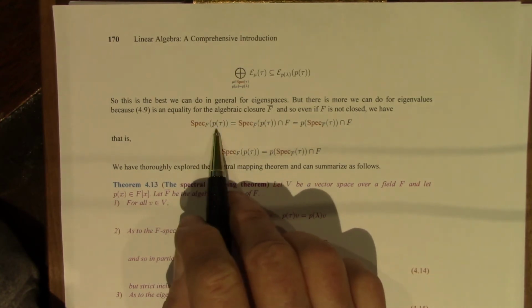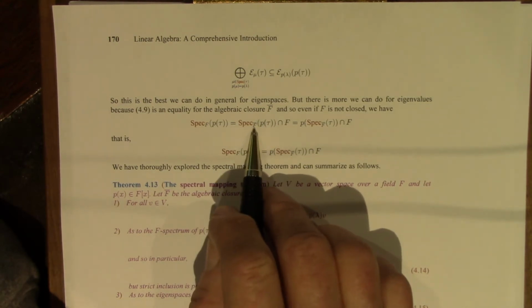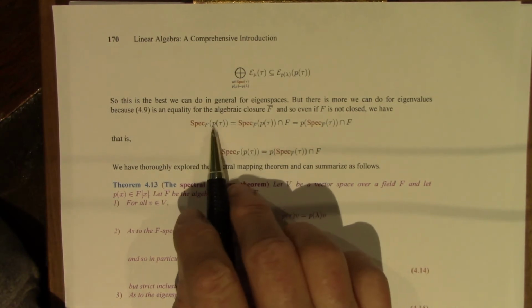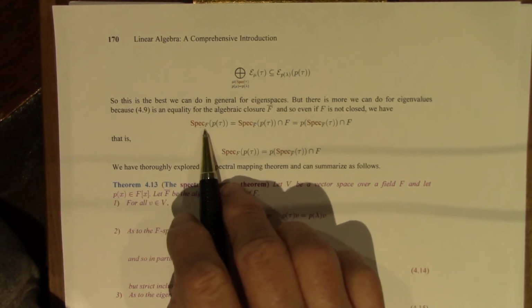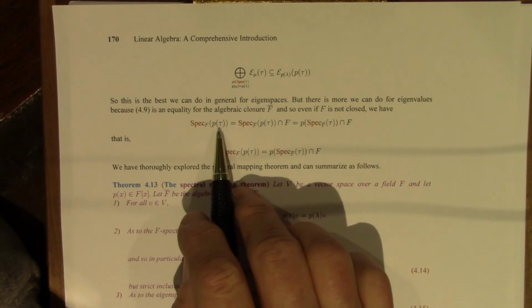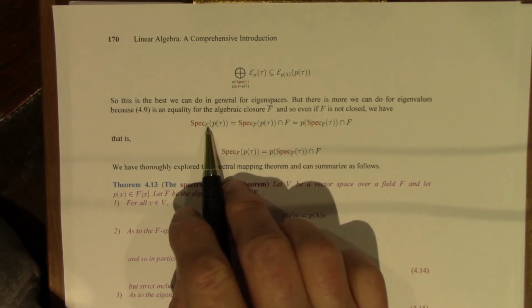So what we're saying here is that we take the characteristic polynomial of p of tau over F-bar. It factors into linear factors. We get a bunch of roots. We're taking those roots that are in F. Those will be the eigenvalues in the F spectrum. They're still eigenvalues, they're still roots of the characteristic polynomial, but they're roots that belong to the base field F.